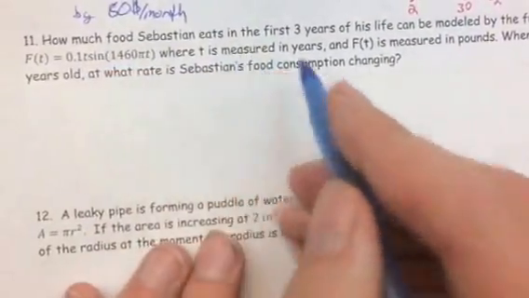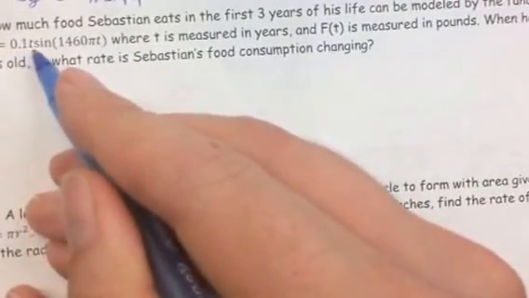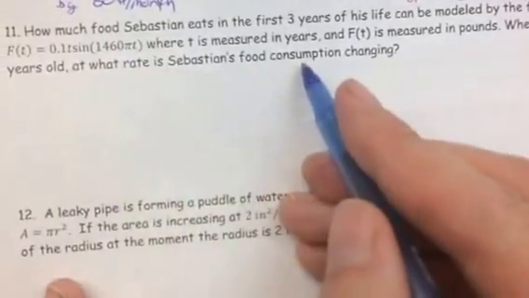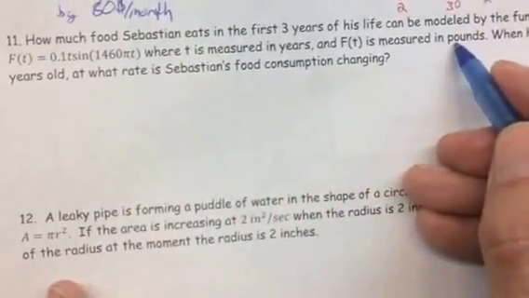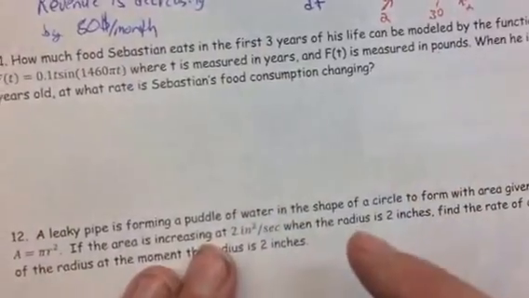How much food Sebastian eats in the first 3 years of his life can be modeled by the function f of t equals 0.1 t sine of 1460 pi t, where t is measured in years, f of t is measured in pounds. When he's 2 years old, at what rate is Sebastian's food consumption changing?